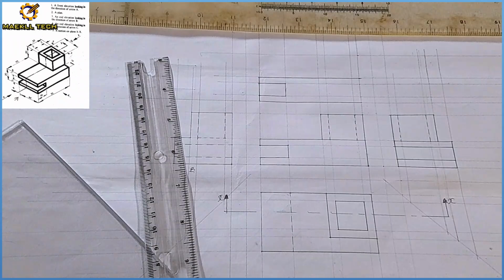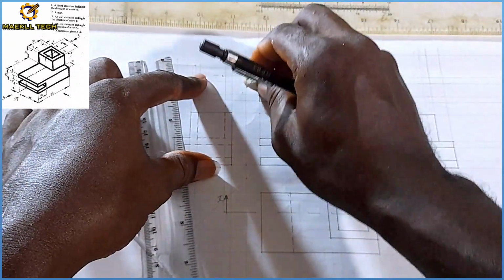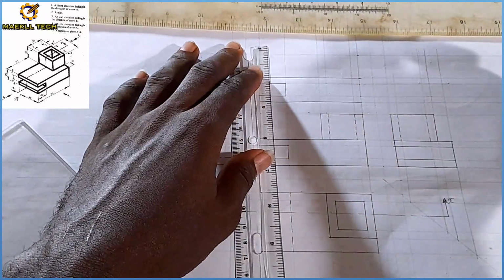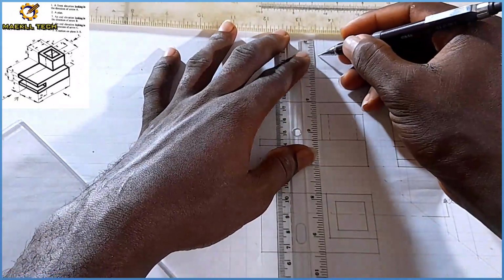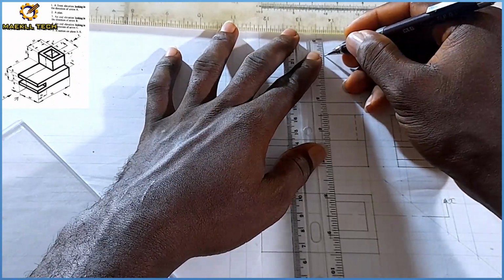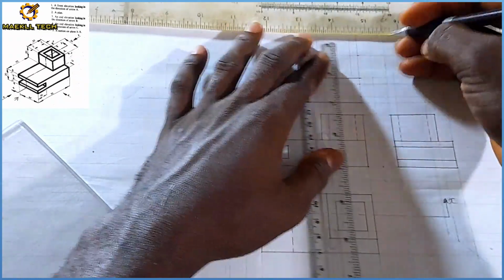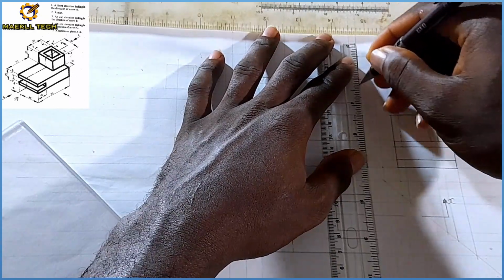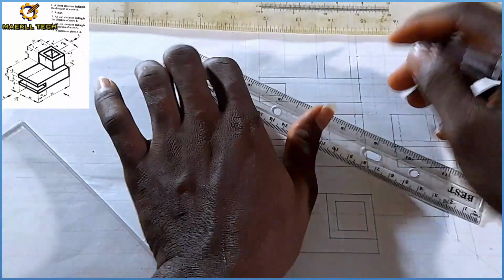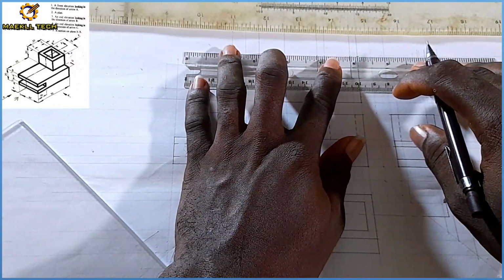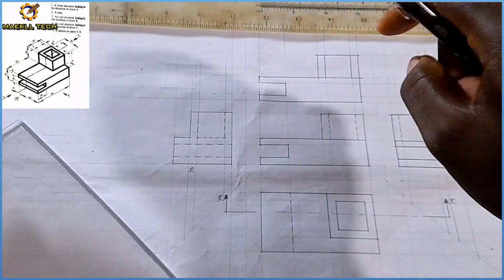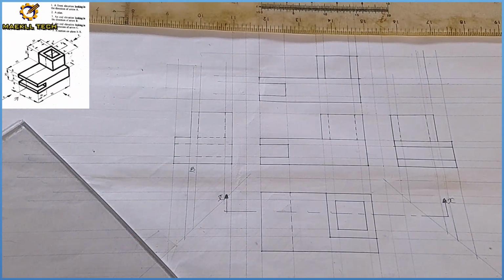Sorry, this place shouldn't be closed, it's open. This area here is open. Now this won't be hidden anymore, it is going to be visible, and all the way down here, and this also will be visible, and this like this. So that's how the section XX is actually going to look.